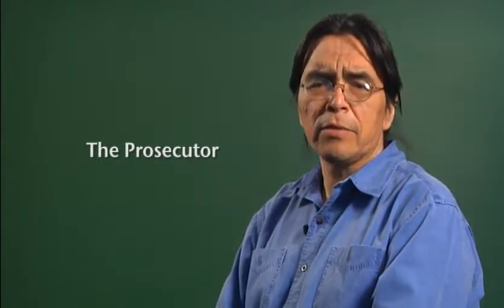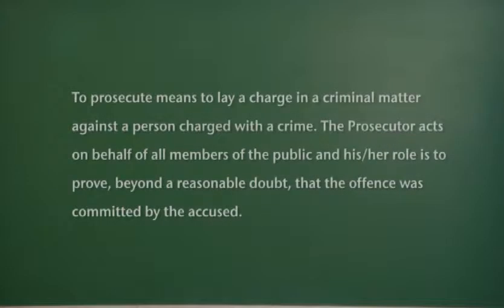In a trial, there are 2 opposing sides, just like there are 2 sides to every story. There is also a judge or a justice of the peace who is responsible for the final sentencing of the accused. The Crown represents a state or government, and the person who prosecutes the case for the Crown is the prosecutor. To prosecute means to lay a charge in a criminal matter against a person charged with a crime. The prosecutor acts on behalf of all members of the public, and his or her role is to prove, beyond a reasonable doubt, that the offense was committed by the accused.